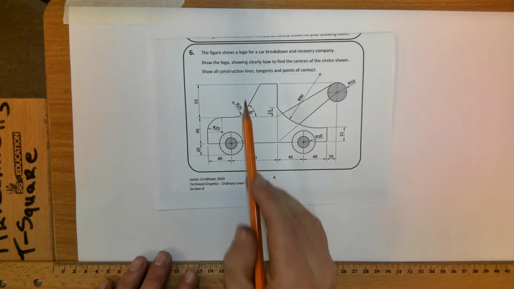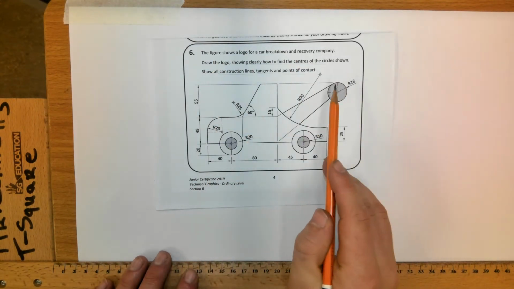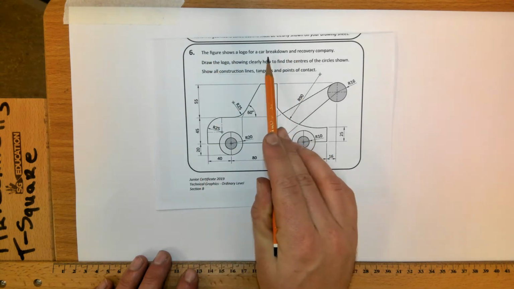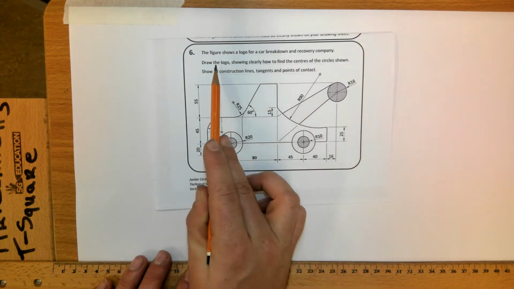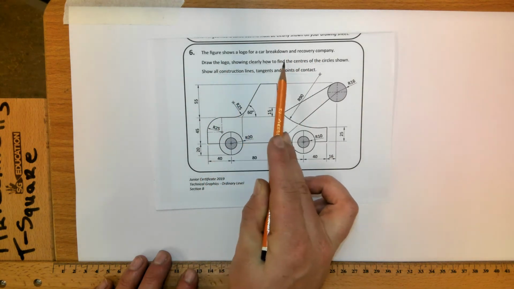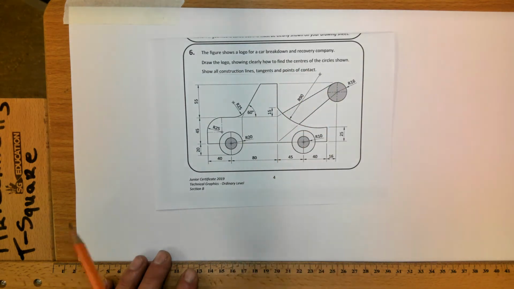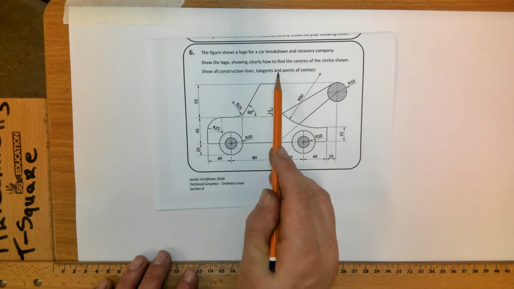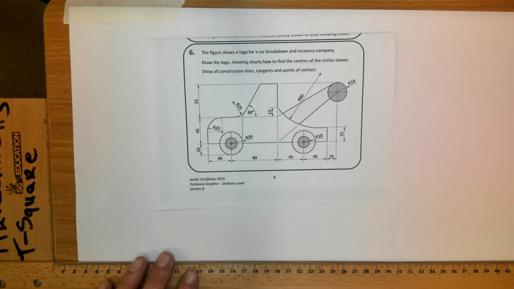So question 6, 2019 Section B Ordinary Level Tech Graphics. The figure shows the logo for a car breakdown recovery company. Draw the logo, showing clearly how to find the centers of the circles as shown. Show all construction lines, tangents and points of contact.